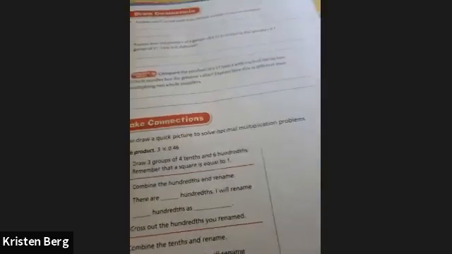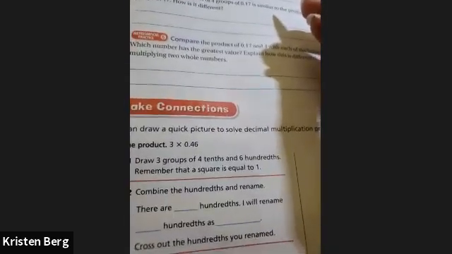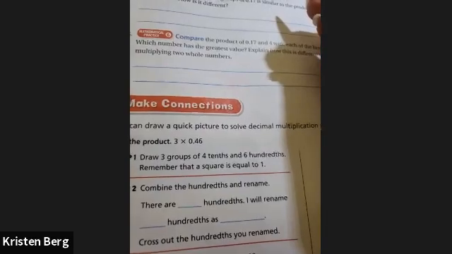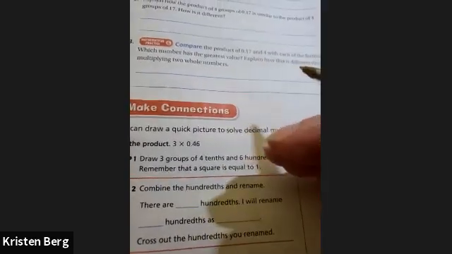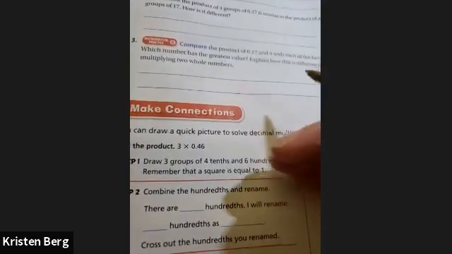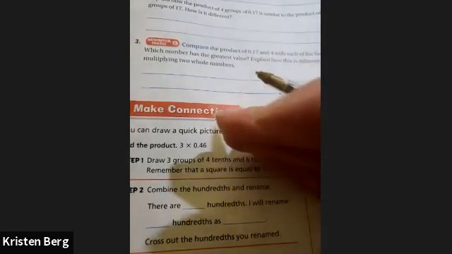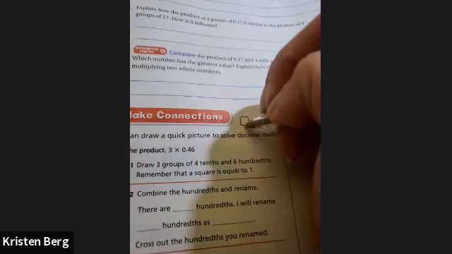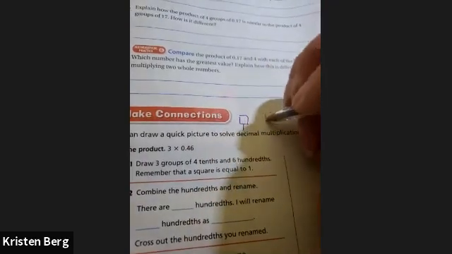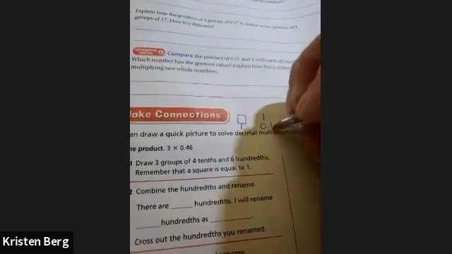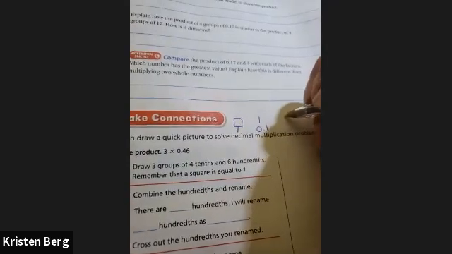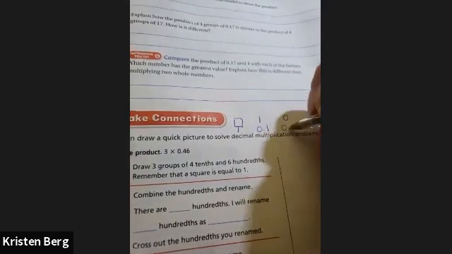Now, some people like to draw quick pictures. If you are one of those people that need to see the quick pictures, again, I'm not going to make this a must for you, but some people still like the quick pictures. So remember, this is to show you one whole. This is showing a tenth. And then this one is showing your hundredths.